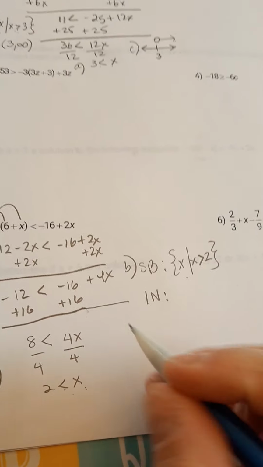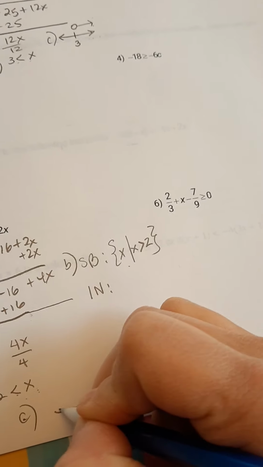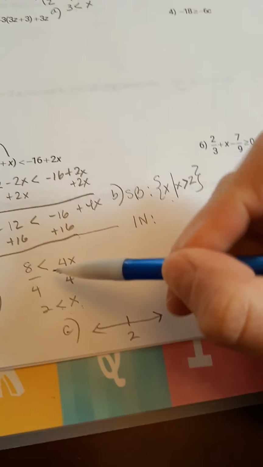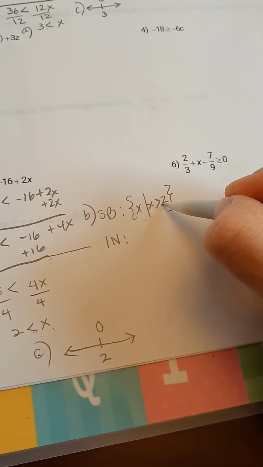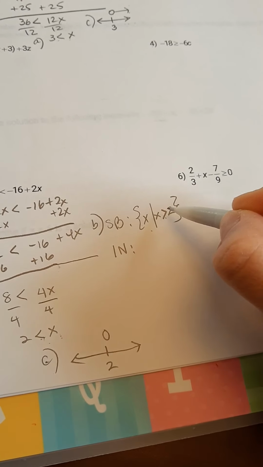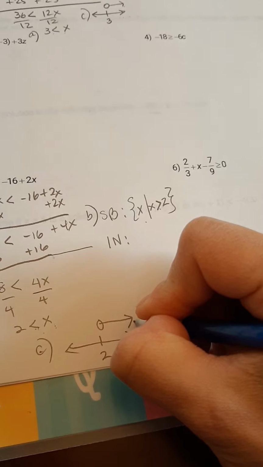Interval notation, I think, is always easiest working off of a number line. So let's do that before we do that. So I have 2. There's no line underneath, so again, it's open. And it's similar to number 1. This sign is greater than, and it's going in that direction. So my arrow will go in that direction as well.